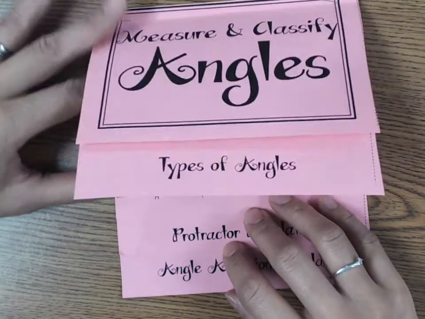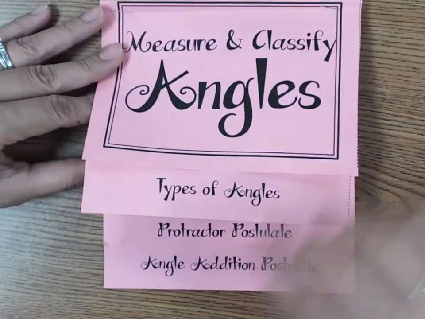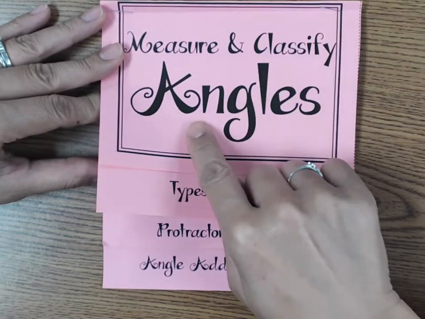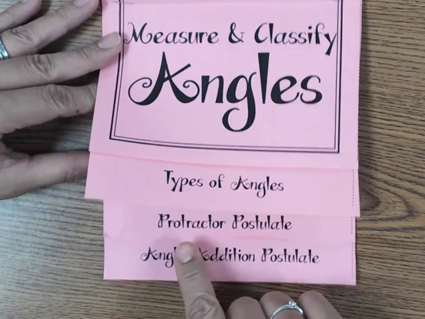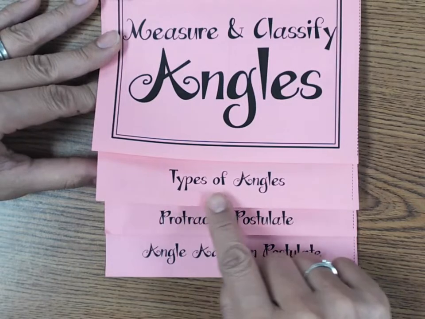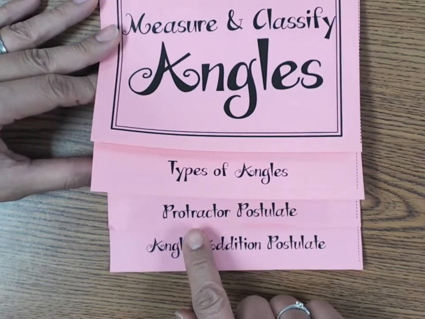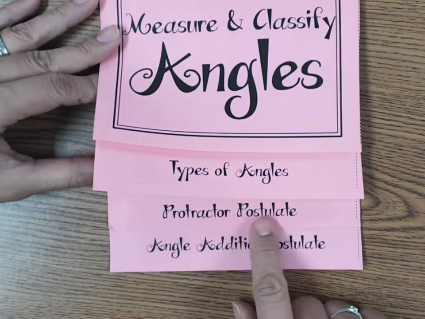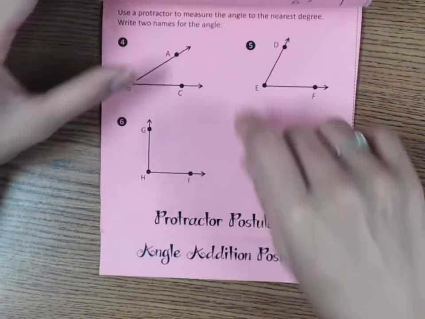Hi, so I am recording the rest of the lecture on measure and classify angles. The last time we stopped at types of angles. So now I'm going to start at the protractor postulate.